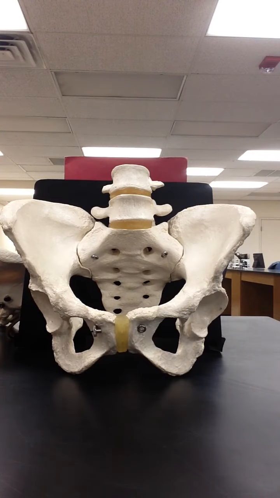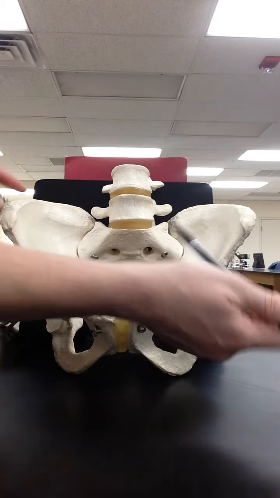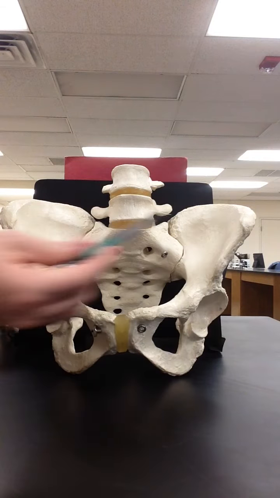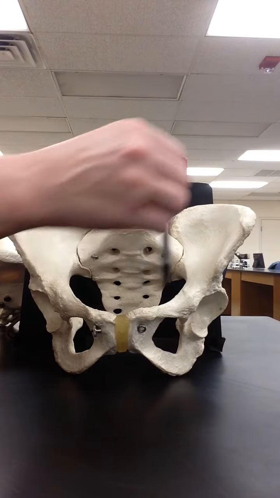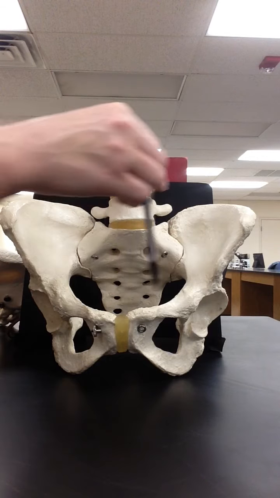Now, you can often use the pelvic girdle to determine which sex the person is. Here we are actually looking at a female. Females have a broader and wider angled iliac crest. And when you look at this structure, it creates a circle here.